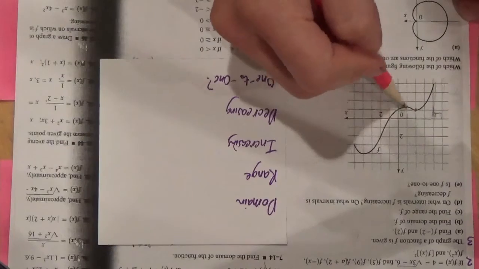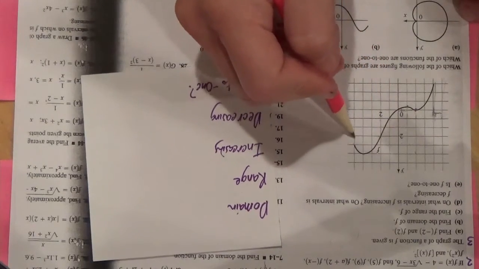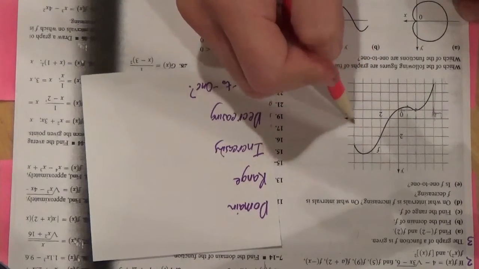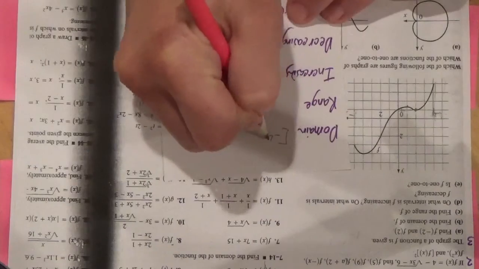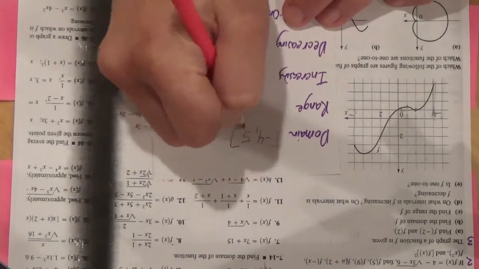Oh no. So the smallest x value that I'm allowed to plug in is this -4, because I can count -4 here. 1, 2, 3, 4. That's the smallest x value. And then I have no problems putting in x's up until here. So 1, 2, 3, 4, 5. So it looks like my domain is from -4 to 5.